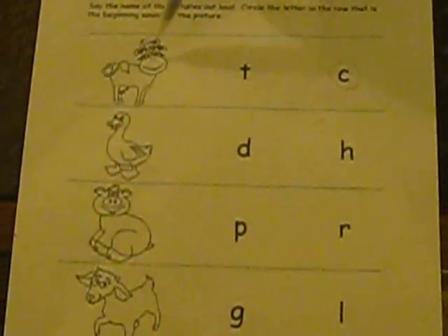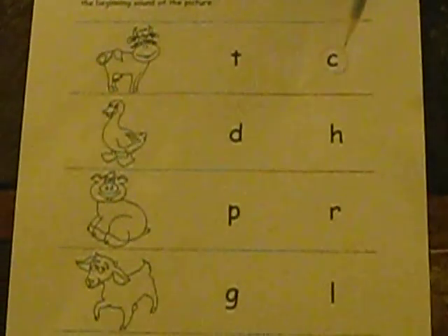Now, if this was too hard for a student and we were finding that they were struggling with finding the correct letter, we could look at the picture and say, okay, this is a cow. What does cow start with? What sound does it start with? It starts with the k sound. So we know that's a letter C. Can you find the letter C? And then they would find the letter C and circle it.